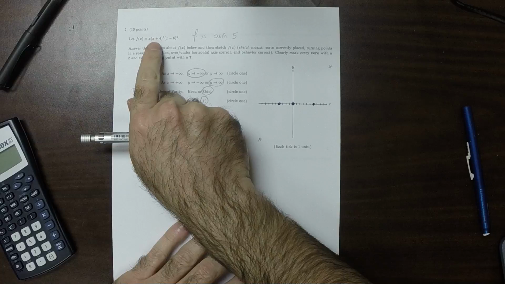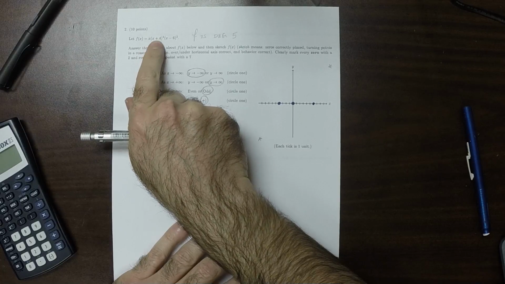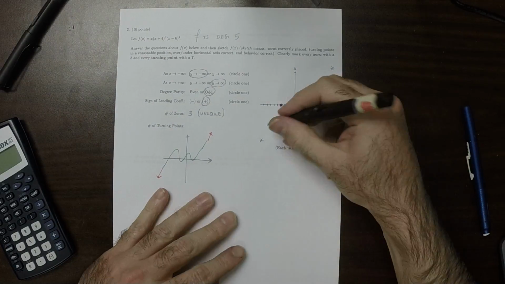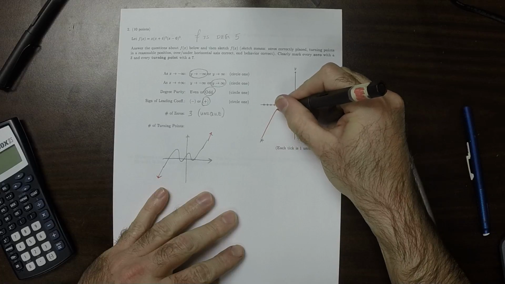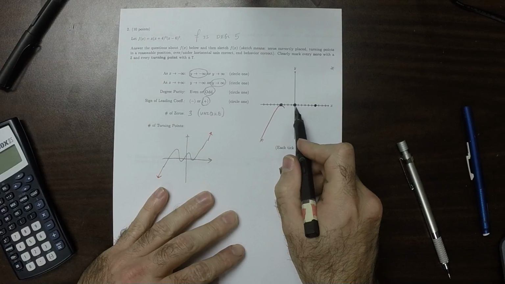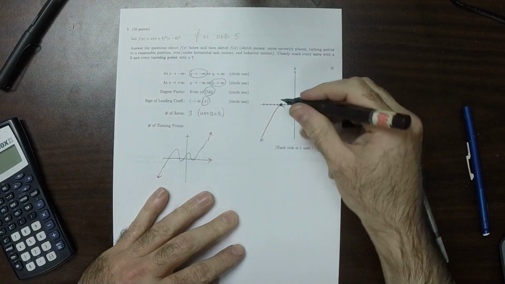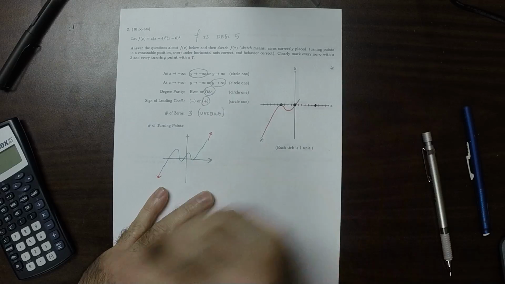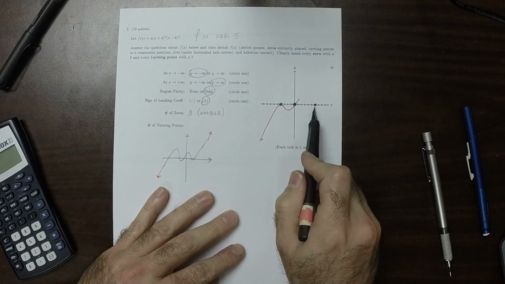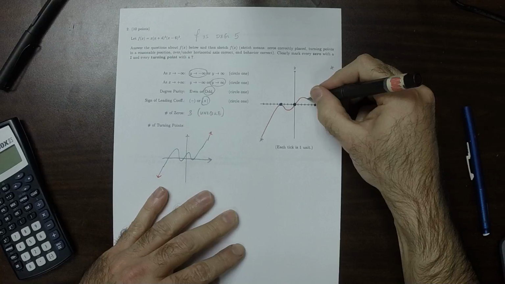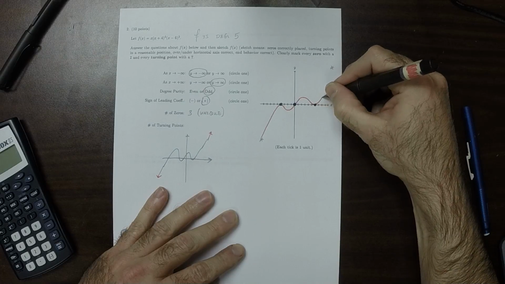So now, negative 4 has multiplicity 2, which means that we have to bounce off of that one. So we come from down here and we bounce off of this one because it has even multiplicity. So now we need to come back up to this 0, and that's where x is 0, and that's a crossing because that is an odd 0. So now we're going to have to come back down to this one, and that's even multiplicity. So we come back down to this one, bounce.